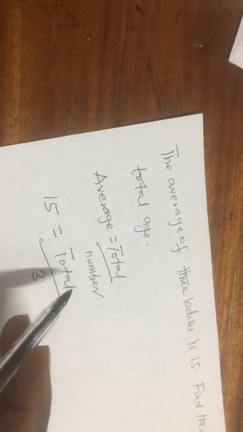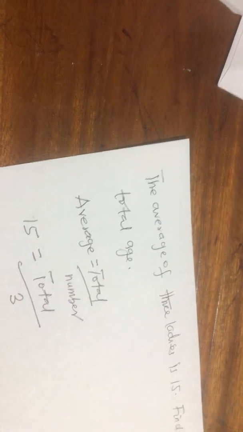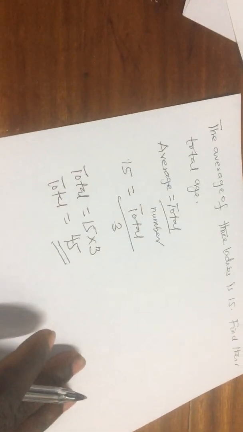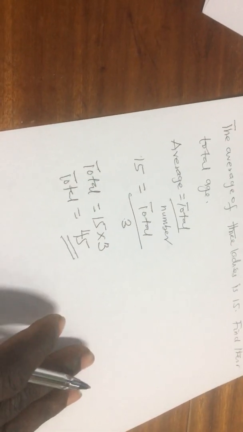Okay, so if you want to get this total, this will multiply this. I hope you know that. Good. So 15 times 3, which is 45. So the total age is 45. Total age is 45. The total age is what? Is 45. Good.